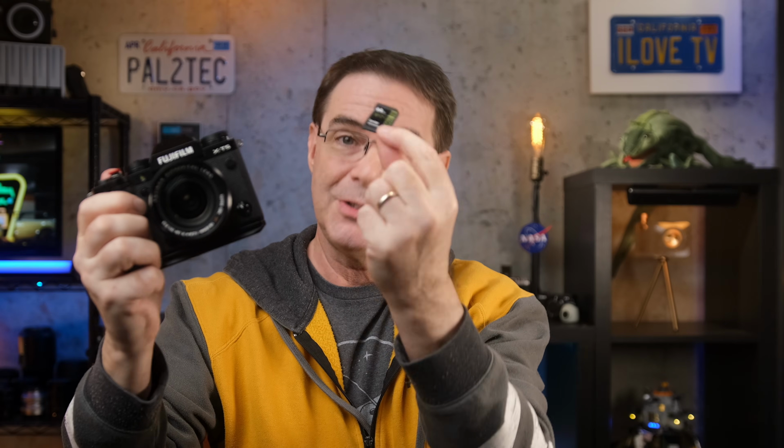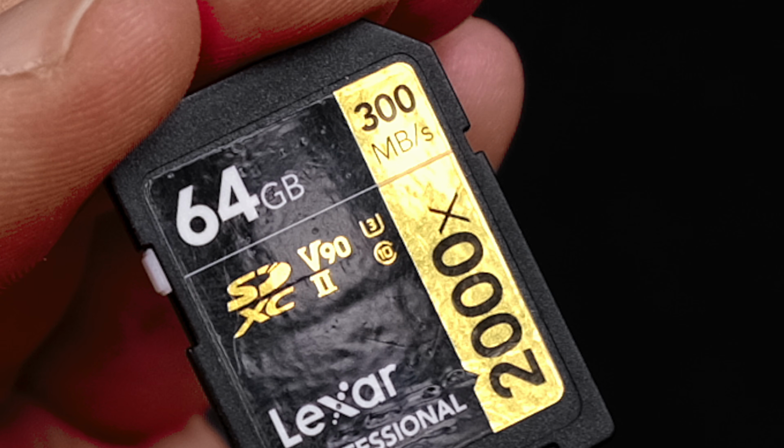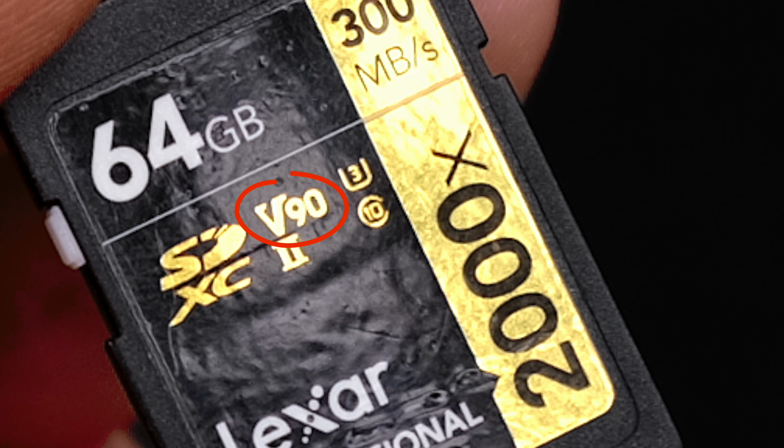The better the quality of the video that you're shooting, the larger and more demanding the file is that's being saved by the camera to the SD card. Now, I should probably make another entire video on understanding SD cards and what all these goofy little symbols mean that you see on them. For this video, the most important one that you should probably know is the V-Speed class.